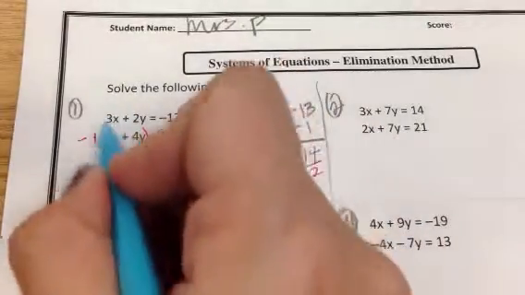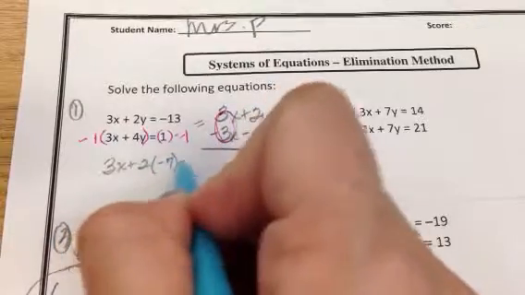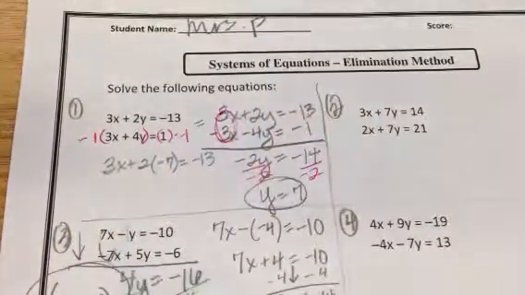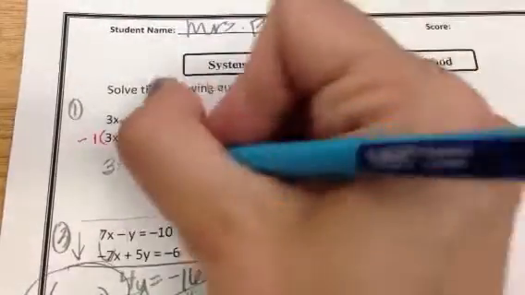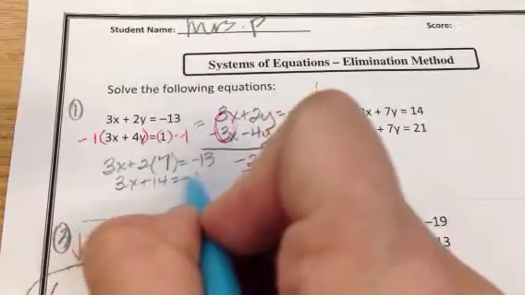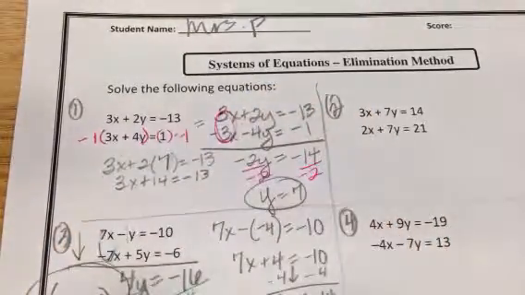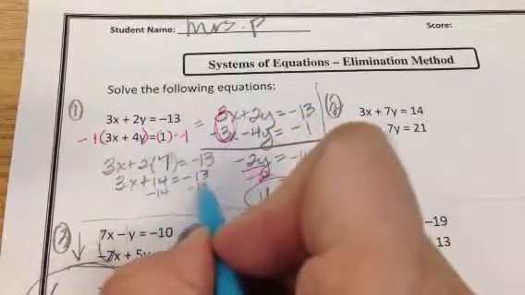Now I'm going to go back and use y is 7. I'm going to throw that into the first equation. 3x plus 2 times negative 7 equals negative 13. So, it's not negative 7, it's positive. 3x plus 2 times 7 equals negative 13. 2 times 7 is 14. When I undo 14, I'm going to subtract it from both sides.